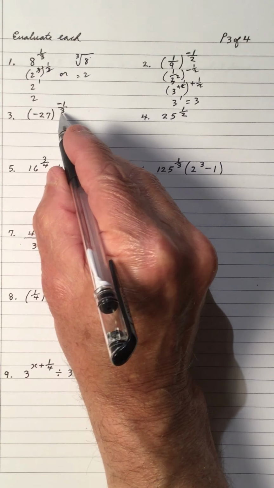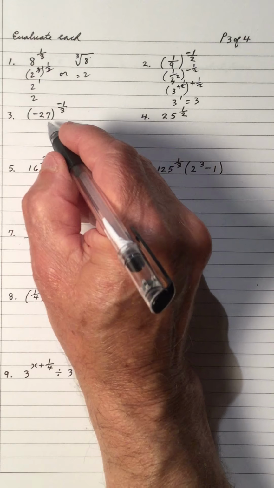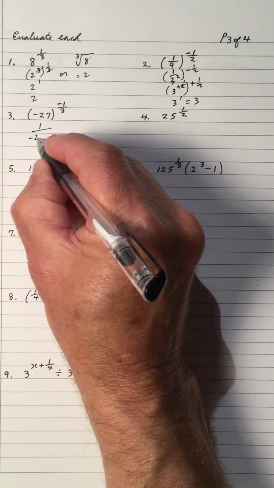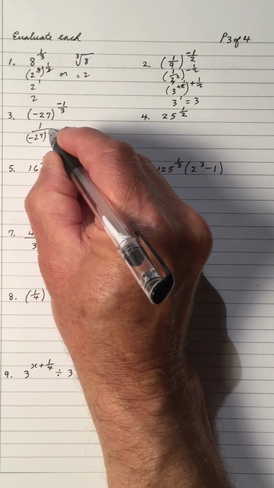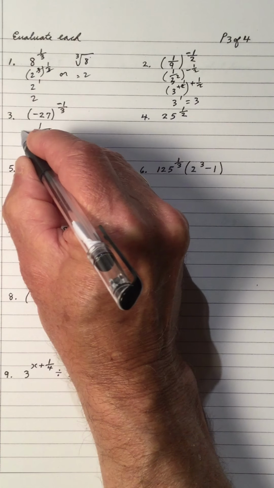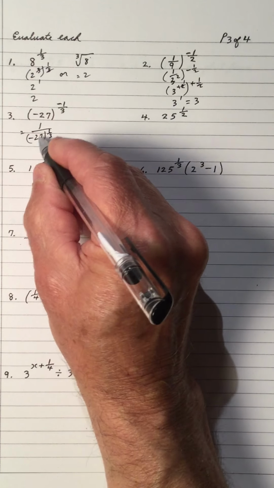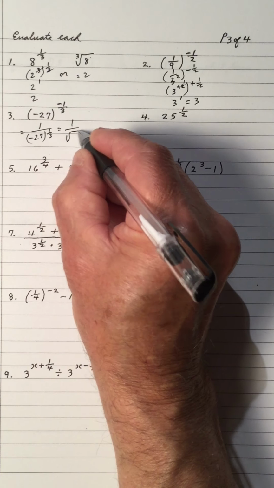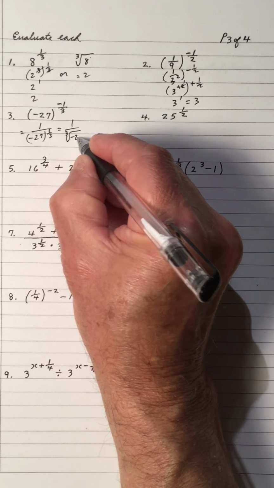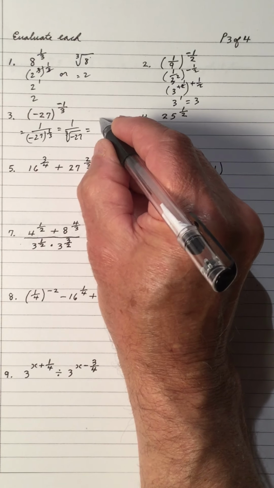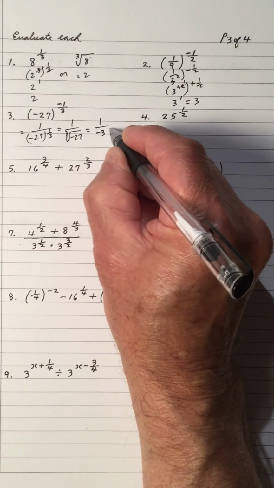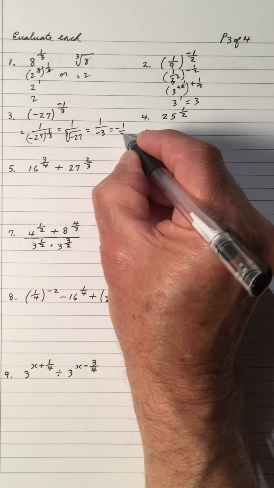Okay, and right now I have a negative, so we could go 1 over negative 27 to the 1/3 to remove the negative exponent, 1 over. So that becomes 1 over the cube root of negative 27. And so that's 1 over the cube root of a negative 27 is a negative 3, so that becomes a negative 1 over 3.